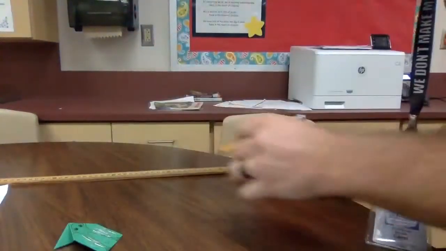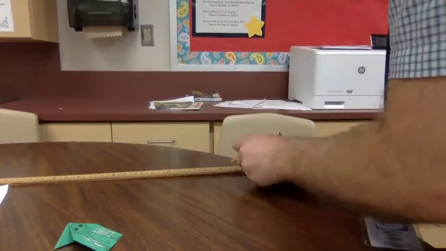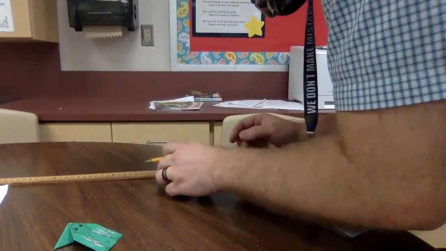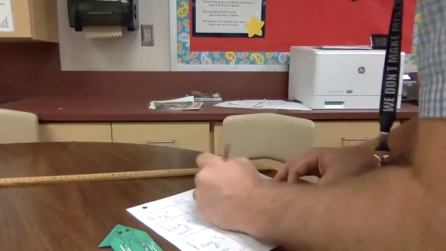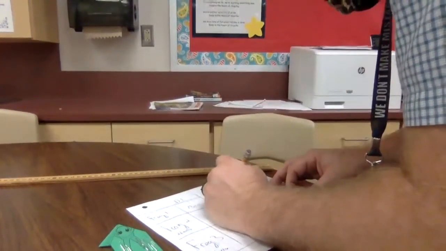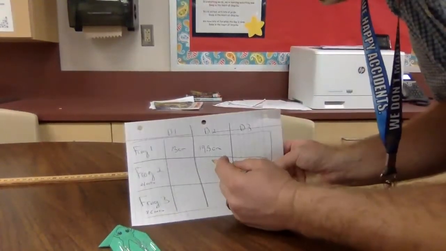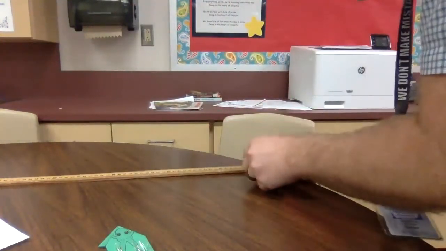All right, let's keep going. That time he went 19 and a half centimeters. So 13 centimeters and then 19 and a half centimeters. All right, so that's 2.